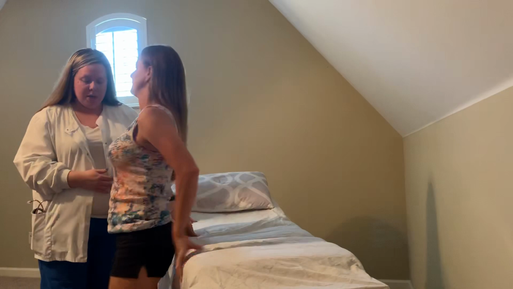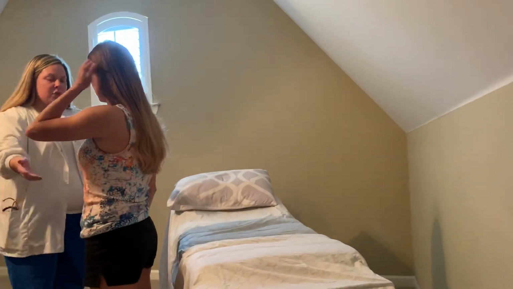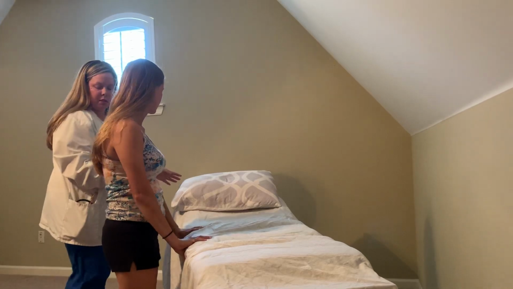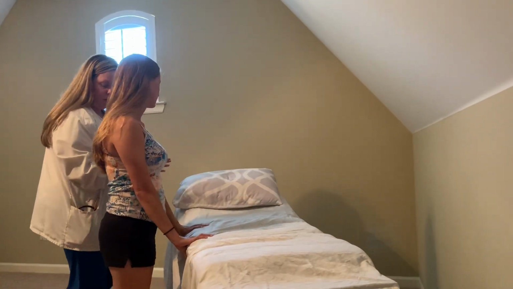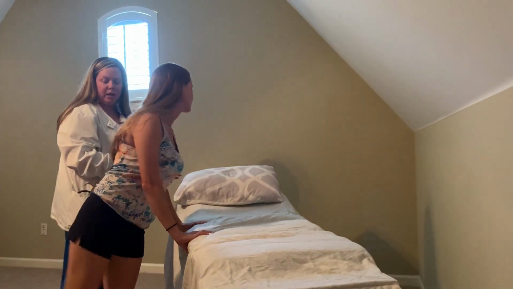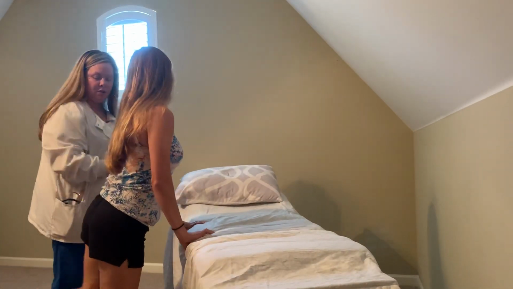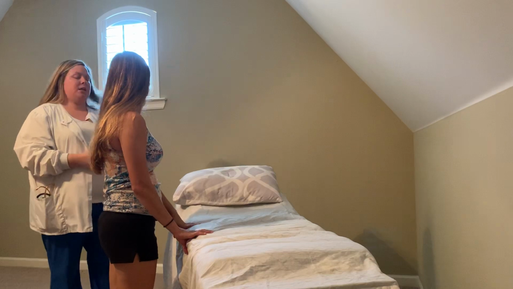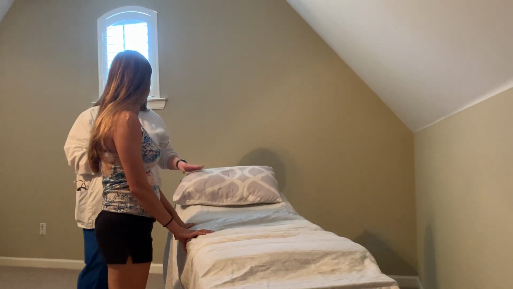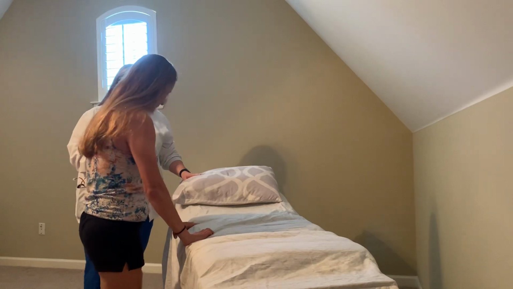So stand up for me. All right, so turn towards the bed, that way you have something to hold on to. Flex your knee backwards, like bend it backwards. Great. Other leg. Okay, now hyperextend your leg back. And now on the other side. Good. And one last thing to check your hips. Let's see your circumflexion. So I just want you to draw a big circle with your leg.